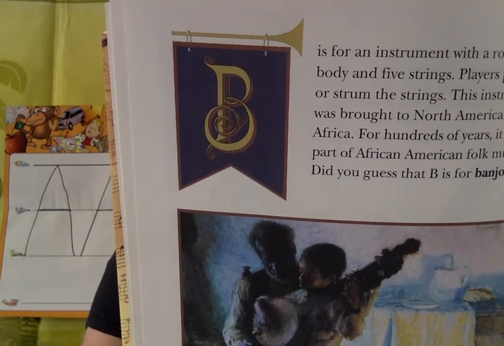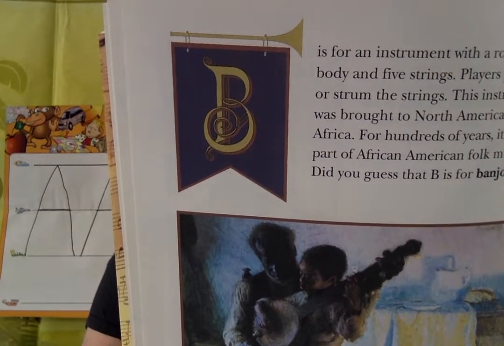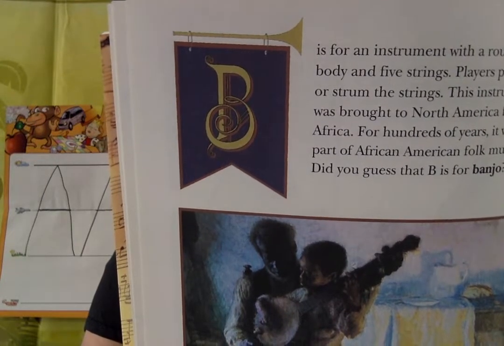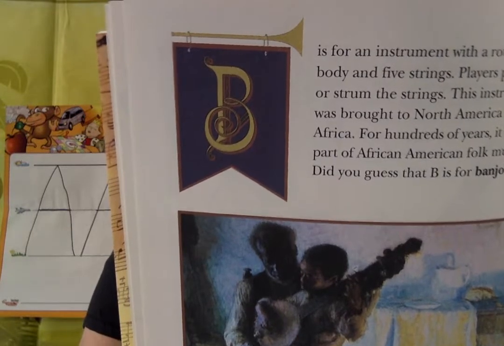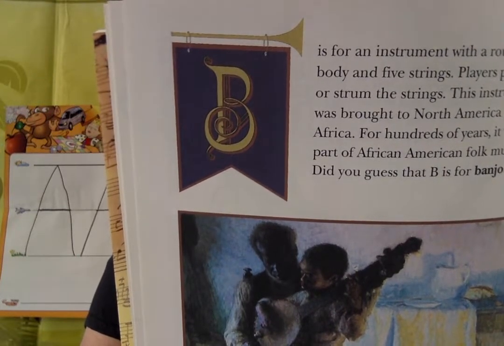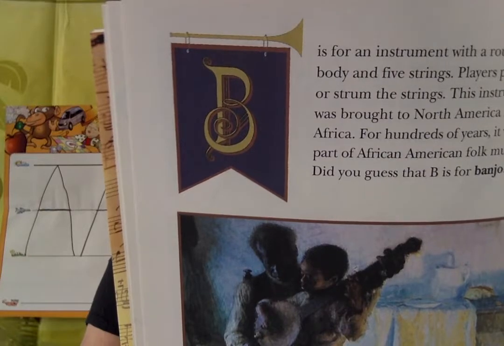C is for an instrument made from stones. The stones are carved in shapes such as fish, fruit, clouds, or bells. Each stone vibrates and makes a different sound when you strike it with a mallet. Did you know that a qing is an instrument from China? Well, look at that.